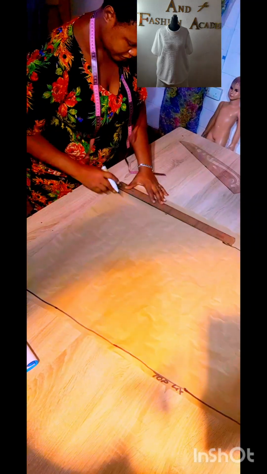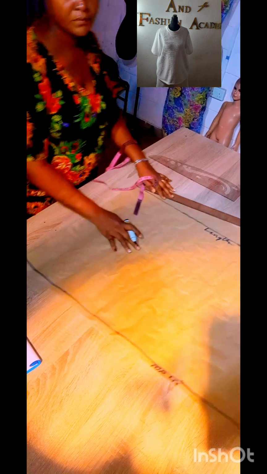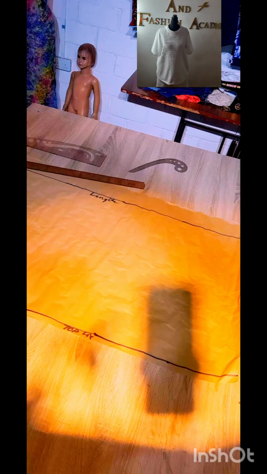So I'm rolling. After that, I will be coming down with the crotch line. To get the crotch line, you simply divide the hip measurement you are working with by 4. Let me take it again. To get the crotch line for the person you are working with, you simply divide the hip measurement by 4. Whatever it gives you, the hip circumference divided by 4, we are going to be using it to form a square.